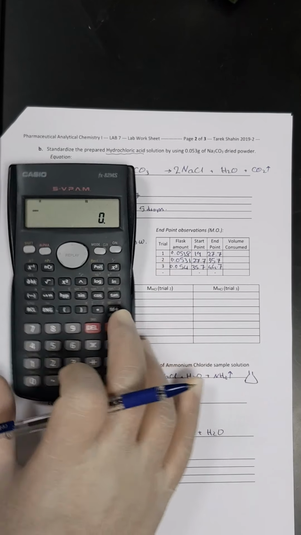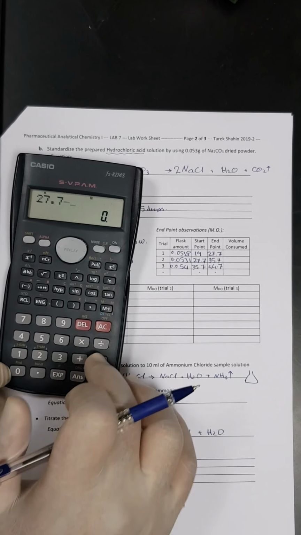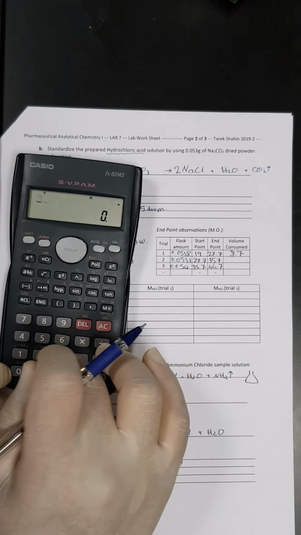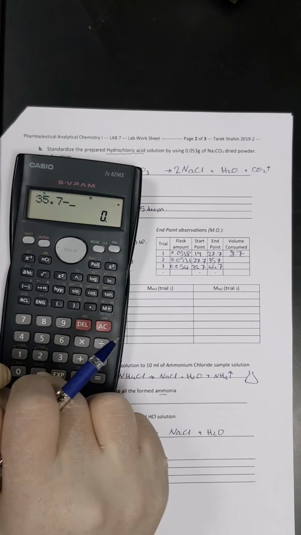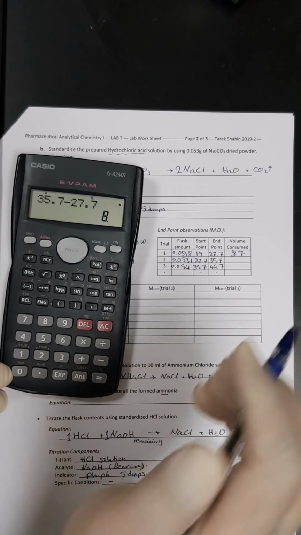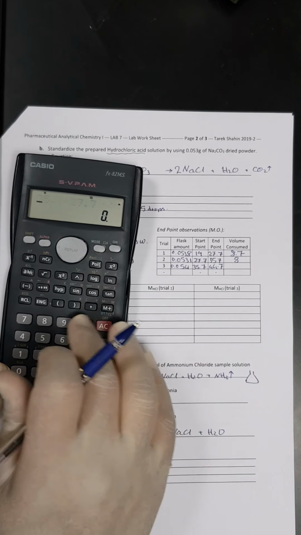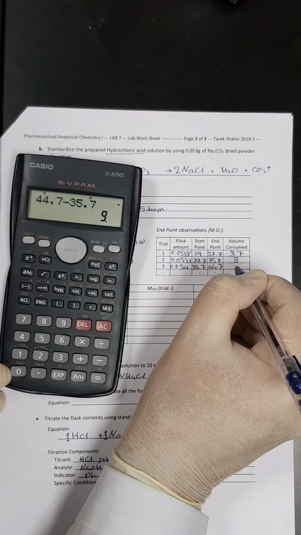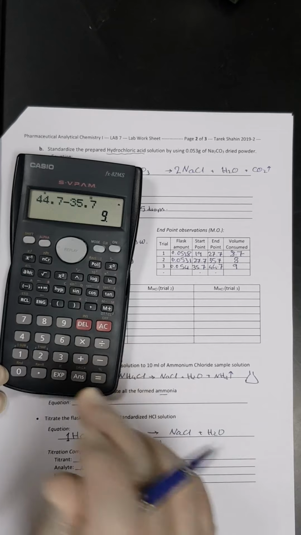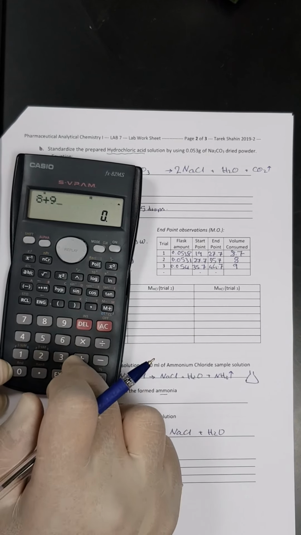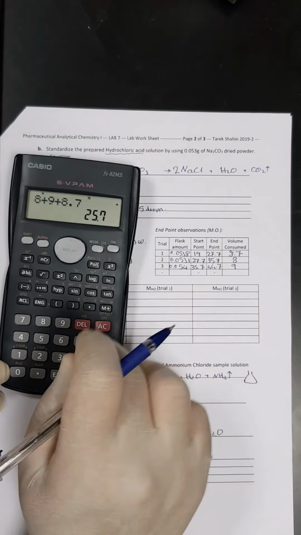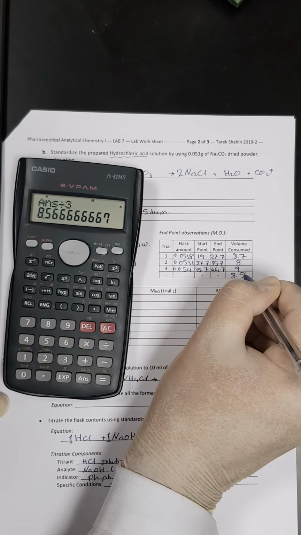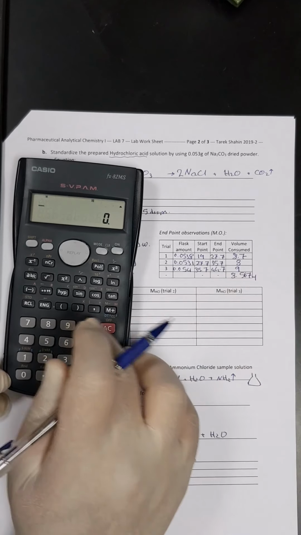So we can get the end point, 27.7 minus 19, so it is 8.7, and then 35.7 minus 27.7, so it is 8, and 44.7 minus 35.7, so it is 9. So let's take the average of that, so 8 plus 9 plus 8.7, divided by 3, so the average is 8.567 milliliters. This is the average end point.